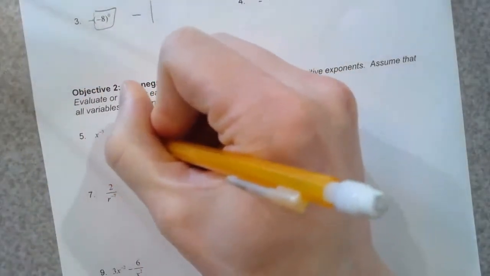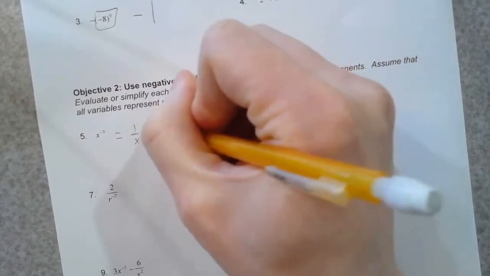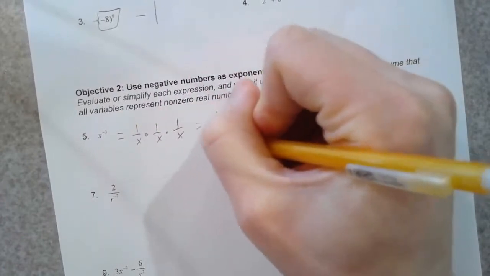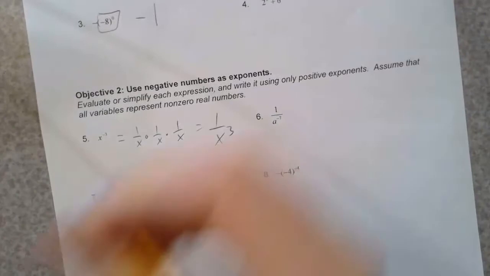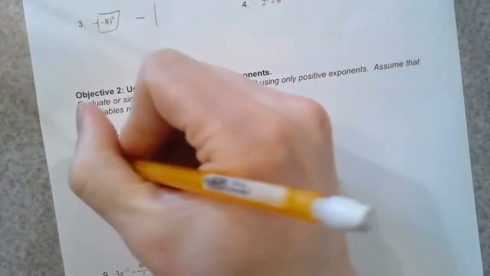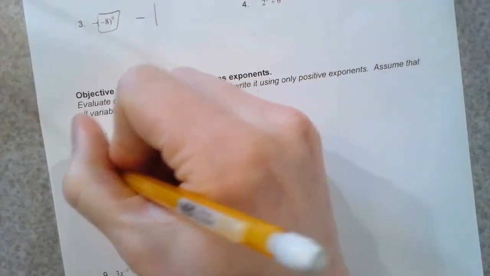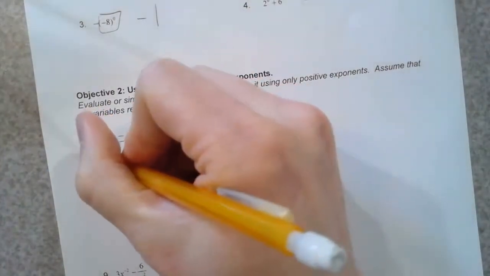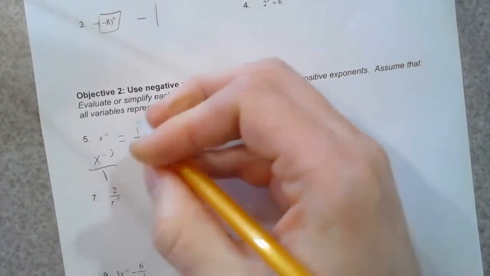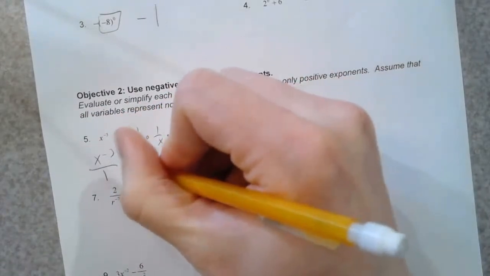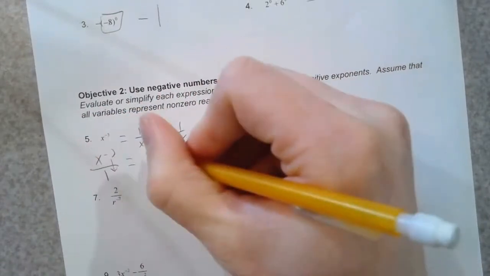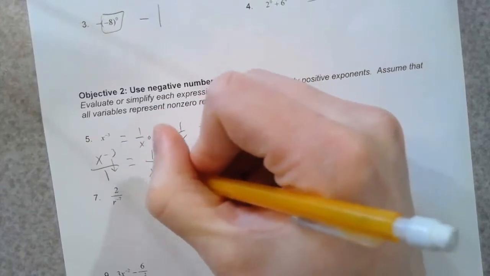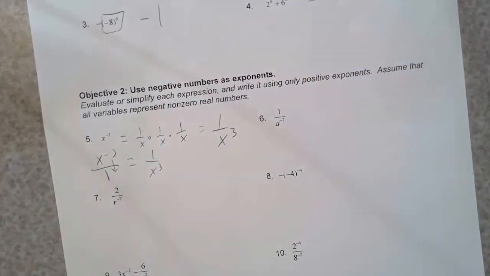So this means 1 over x times 1 over x times 1 over x, which is 1 over x cubed. But the simpler thing to remember is that this is x to the negative 3 over 1. If you cross this line, you change the sign. So if I want to make this positive, I just move it down here, which will leave a 1 behind and make that x cubed.